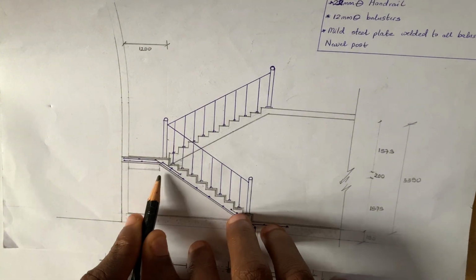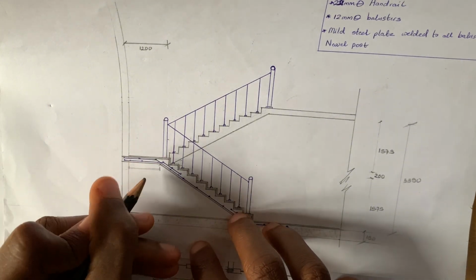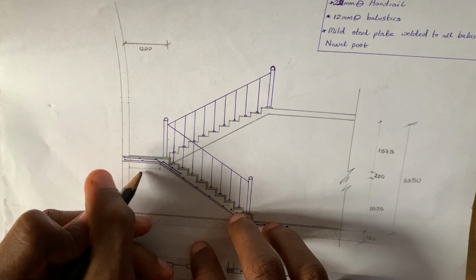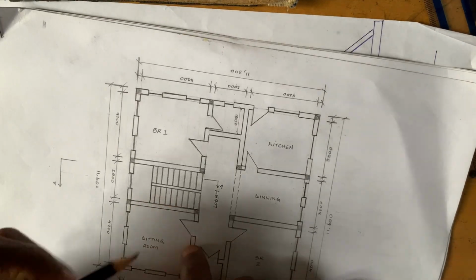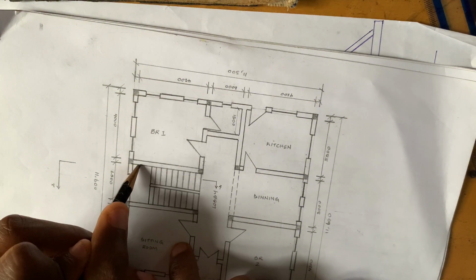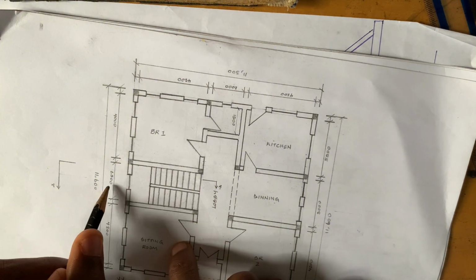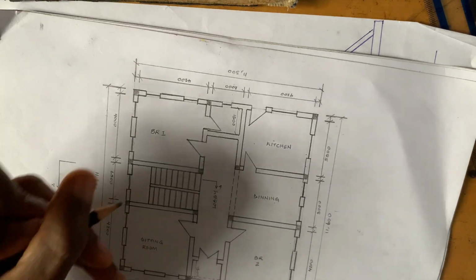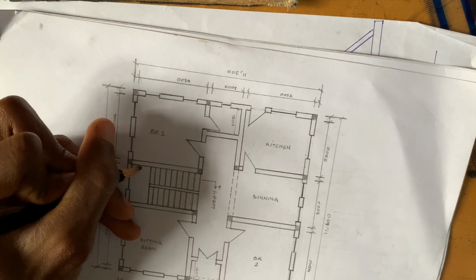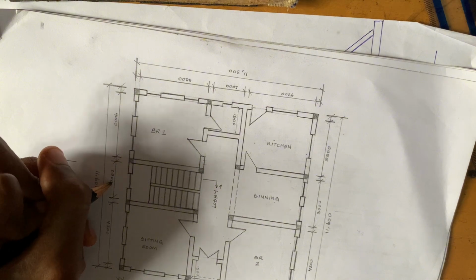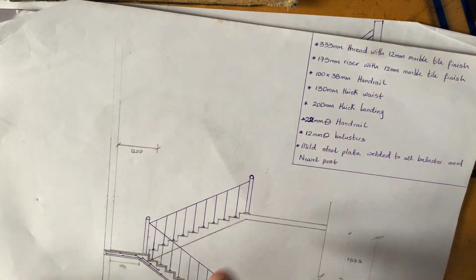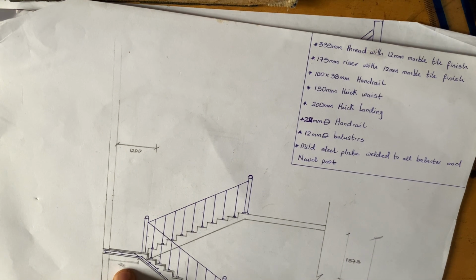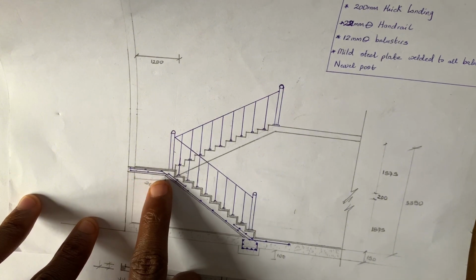Since we've gotten the length from here to here, let's just make this parameter x. The next parameter we're going to be looking for is y. What is y? Y will be the distance from here to here, which is 2,500. So this dimension, 2,500, will be our y. Since you've gotten x and y, you've gotten your length and your breadth for your formwork. So that is that for the soffit of the landing.